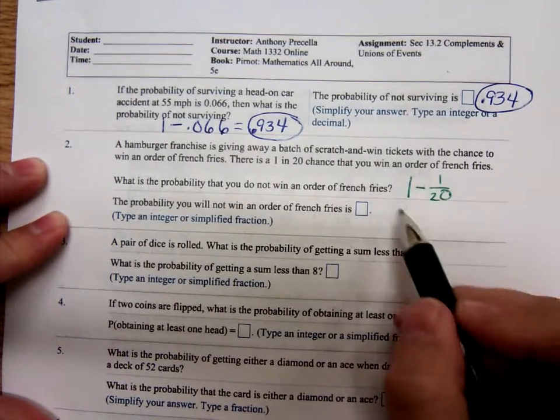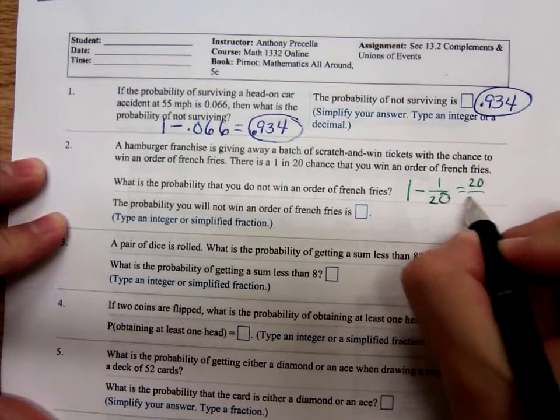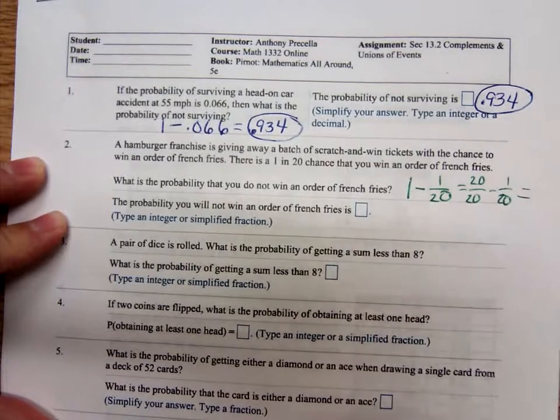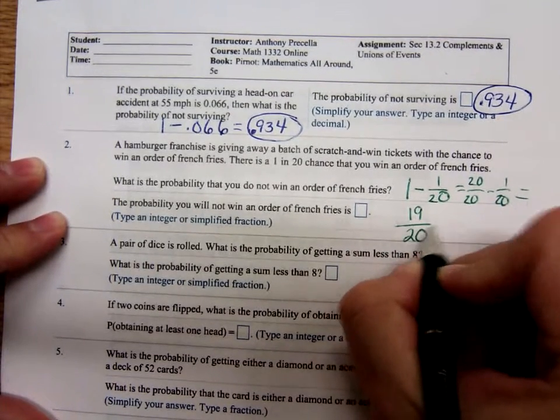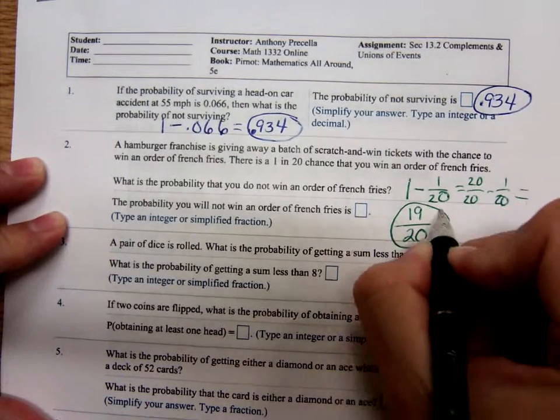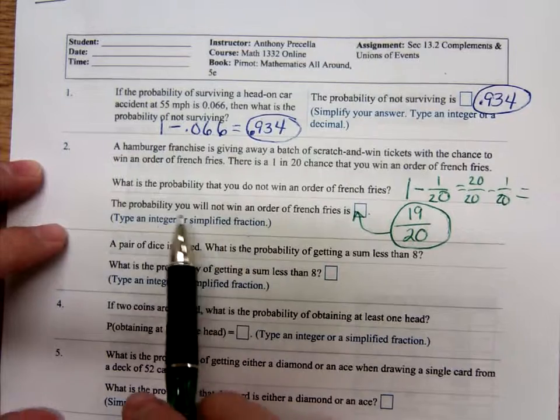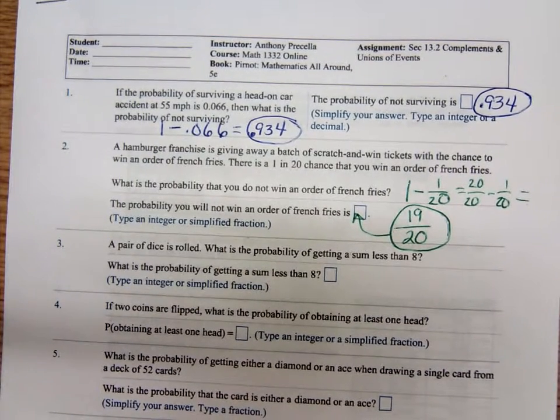You could think of this 1 as 20 over 20, minus 1 over 20. That's going to give you 19 over 20. Type an integer or simplified fraction. It sure wouldn't be an integer, so there's your simplified fraction.